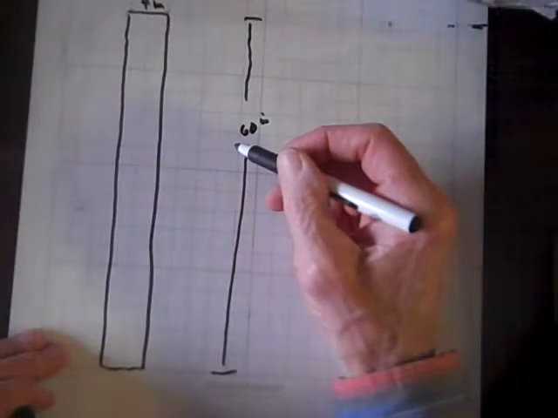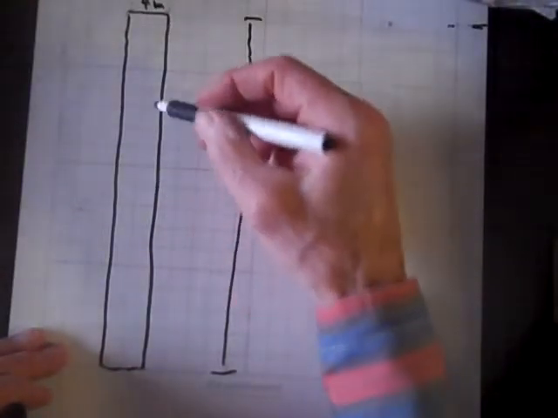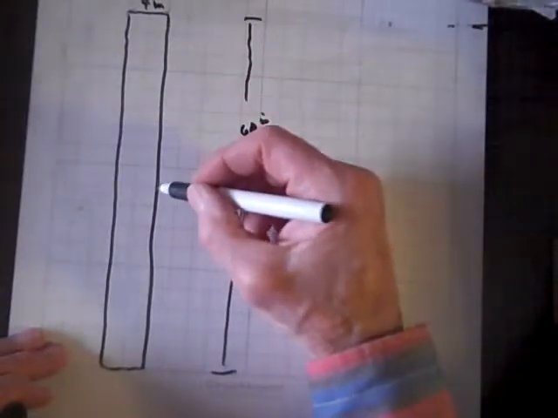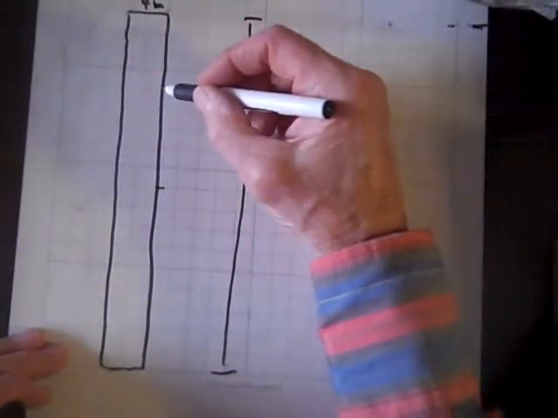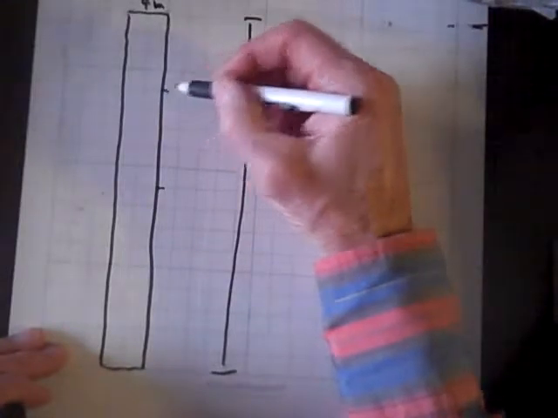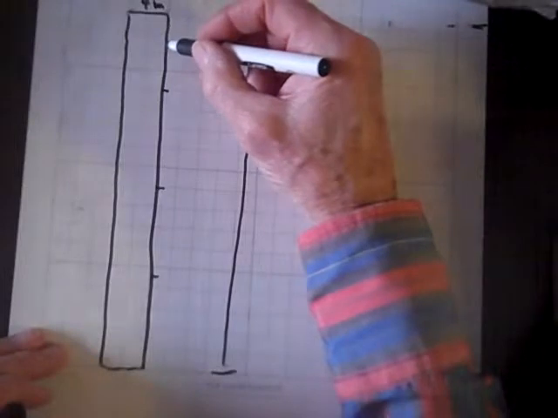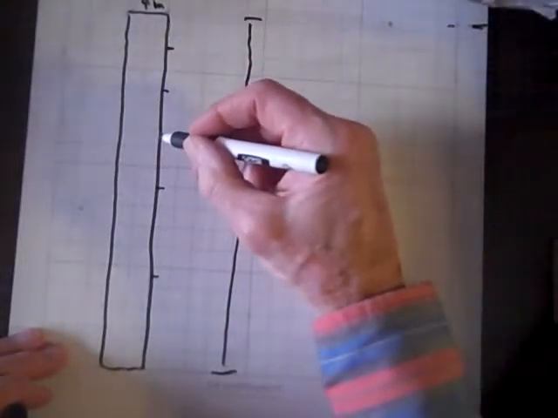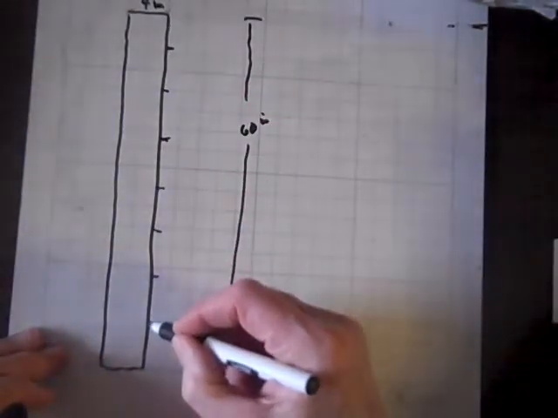And let's see, there's 8 turns of the wire, so we need 8 wraps. I'm just going to approximate halfway marks, so half of this distance is about there, this half, and this half.